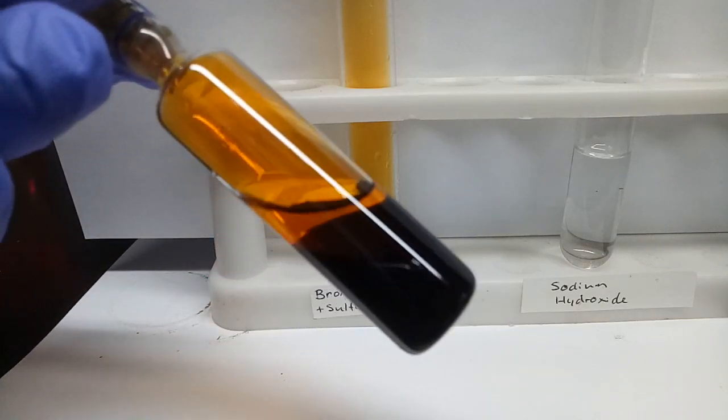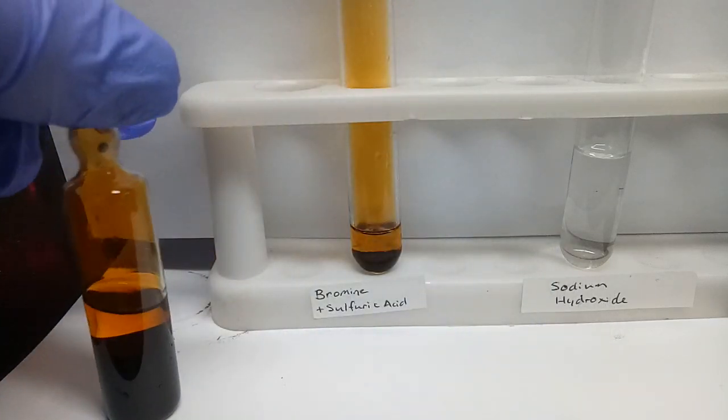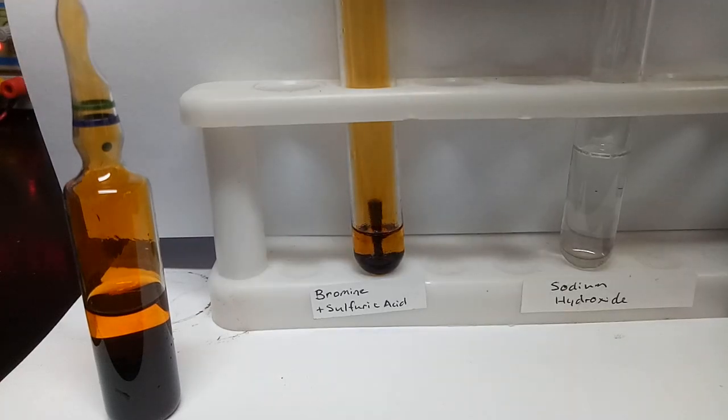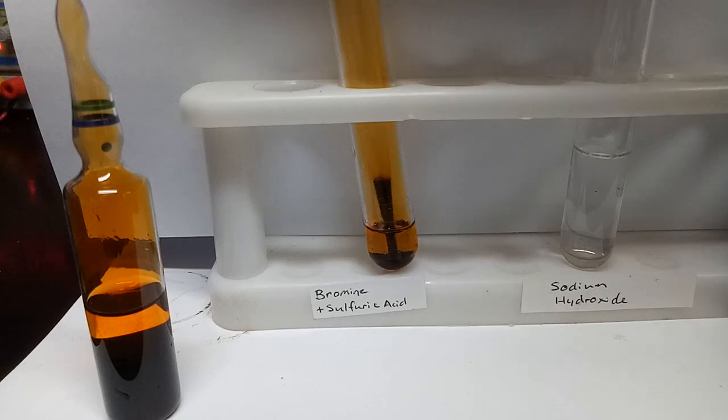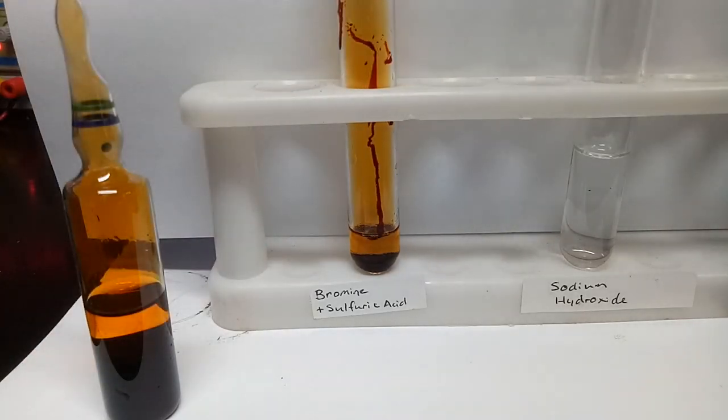This element is bromine. It is a really interesting element and one of two liquids on the periodic table. It is actually stored with concentrated sulfuric acid, which absorbs any water that may be around. And even though the acid is highly concentrated, there is just no reaction with the nonmetal.